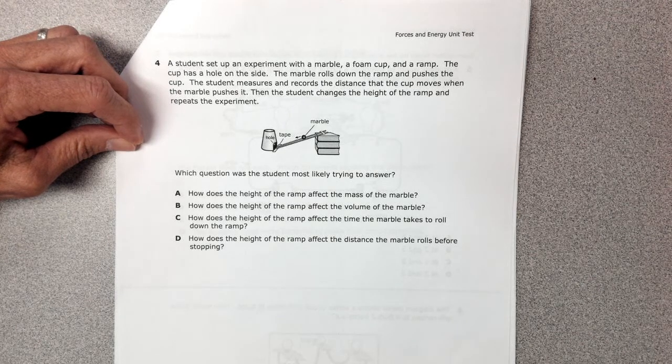A. How does the height of the ramp affect the mass of the marble? B. How does the height of the ramp affect the volume of the marble? C. How does the height of the ramp affect the time the marble takes to roll down the ramp? D. How does the height of the ramp affect the distance the marble rolls before stopping?